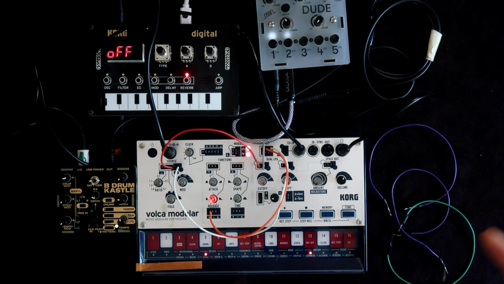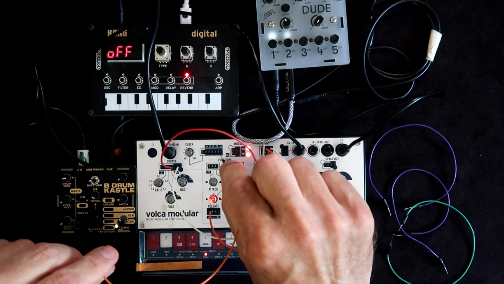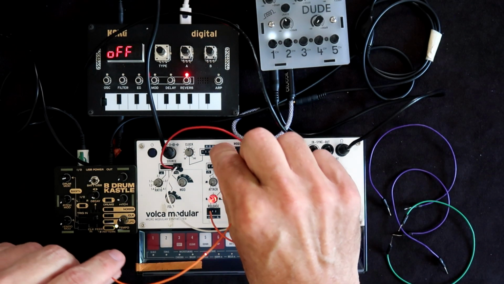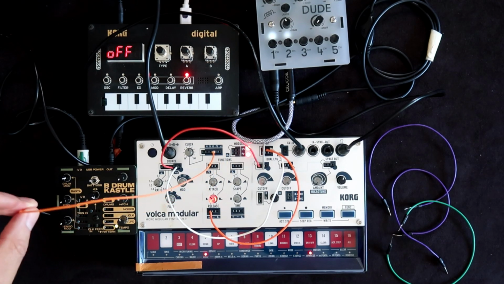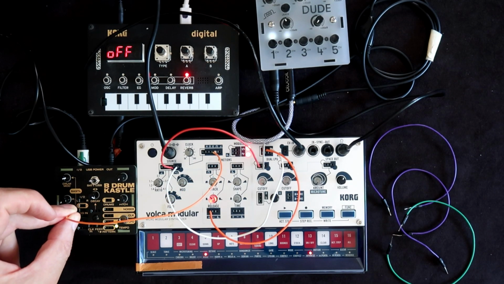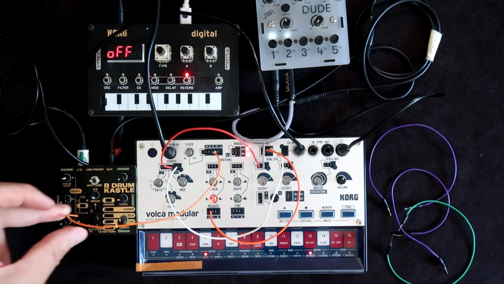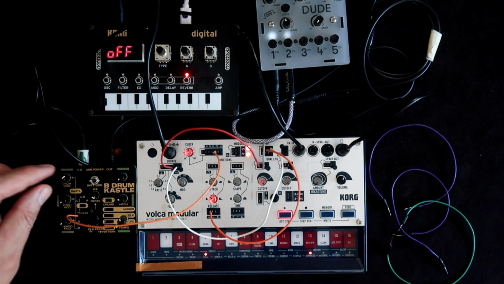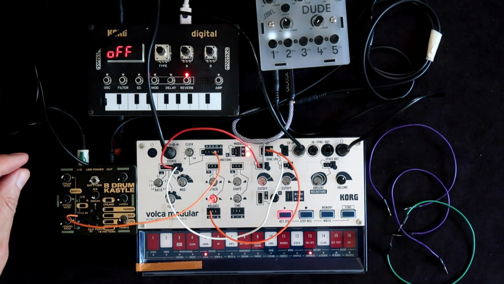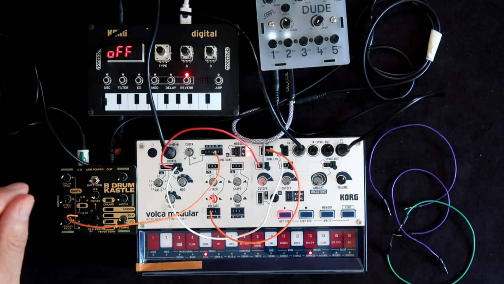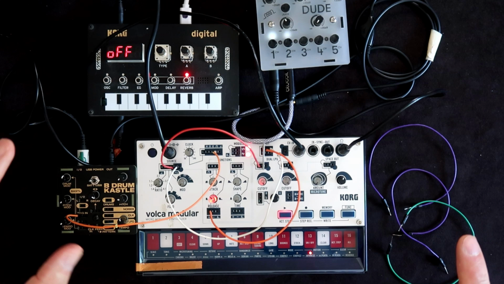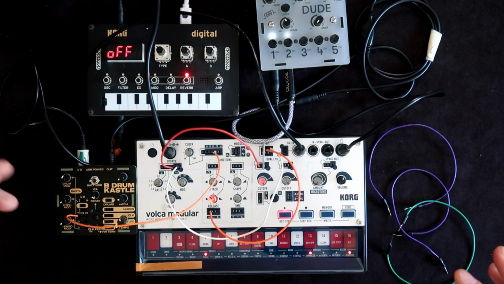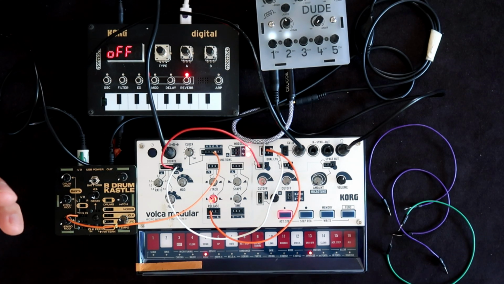Okay, so now let's bring the drum in, and to do that, what I'm going to do is take the gate out signal from the VOLCA modular and send that over to the drum modulation. All right, so then when I play that sequence, it gives us a drum, and there's no issue about syncing or that sort of thing.